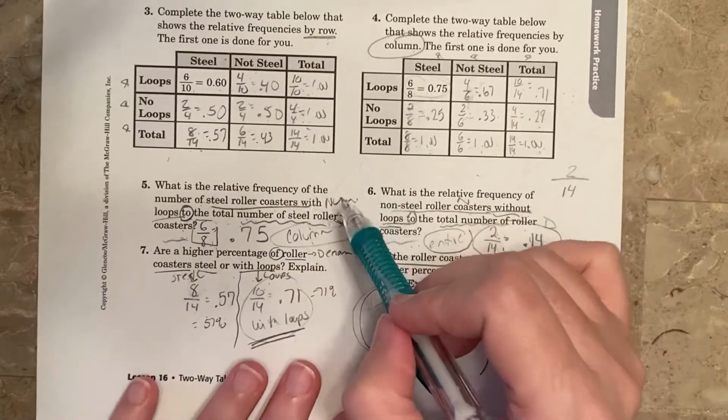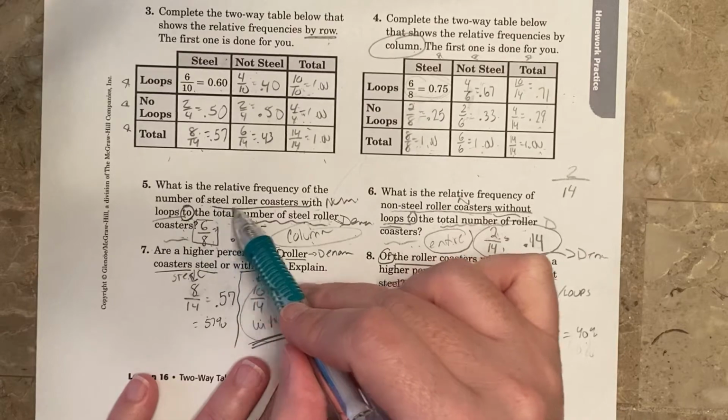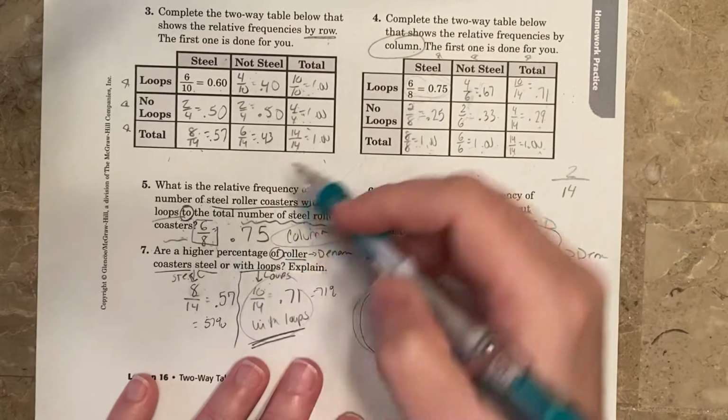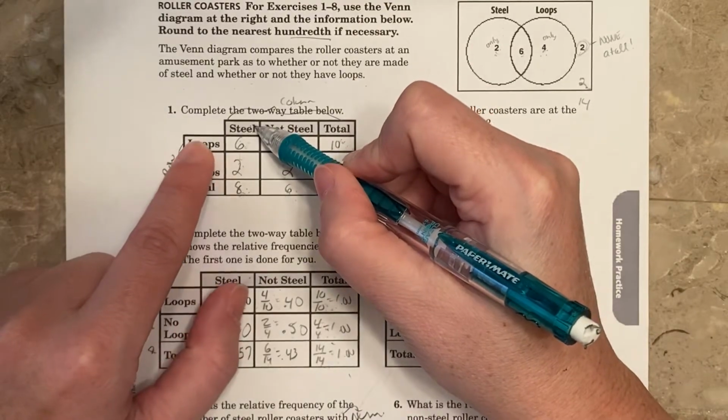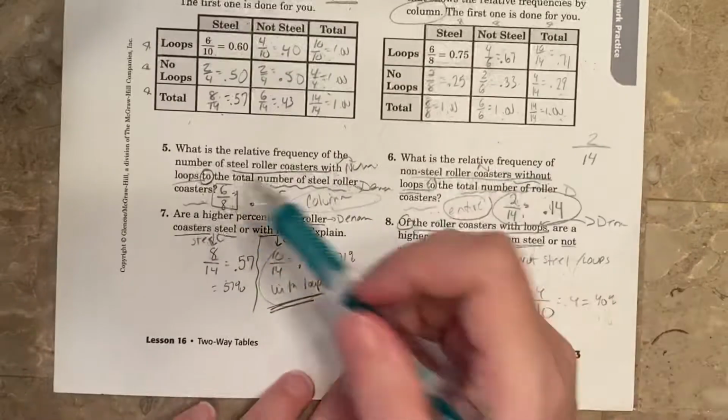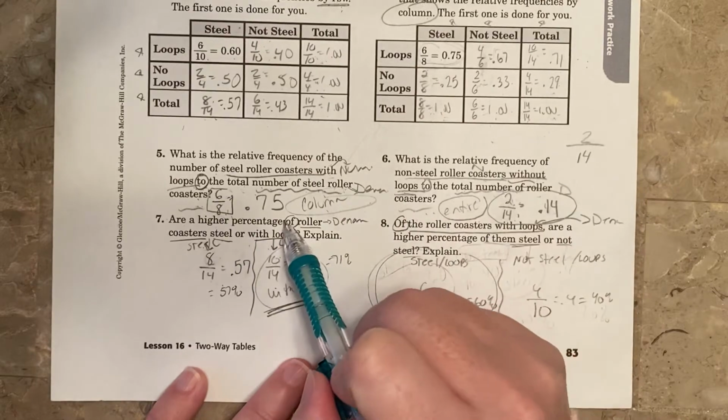Now, what am I trying to figure out? I want to know the number of steel roller coasters with loops. That's going to be your numerator. So steel roller coasters with loops is 6. So that's how I get 6 over 8, or 0.75.